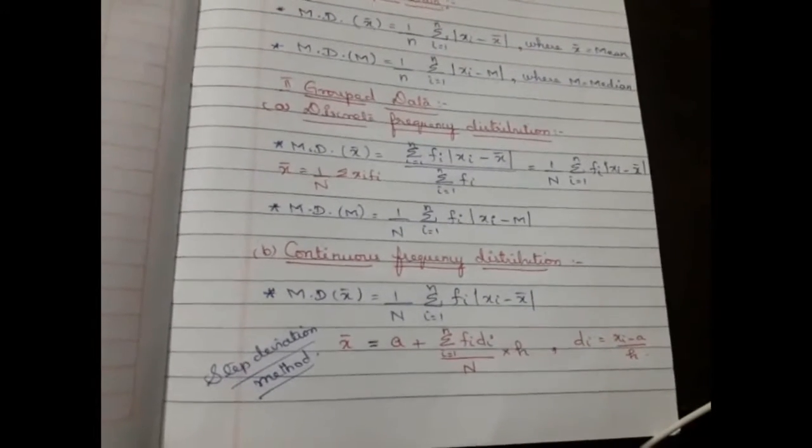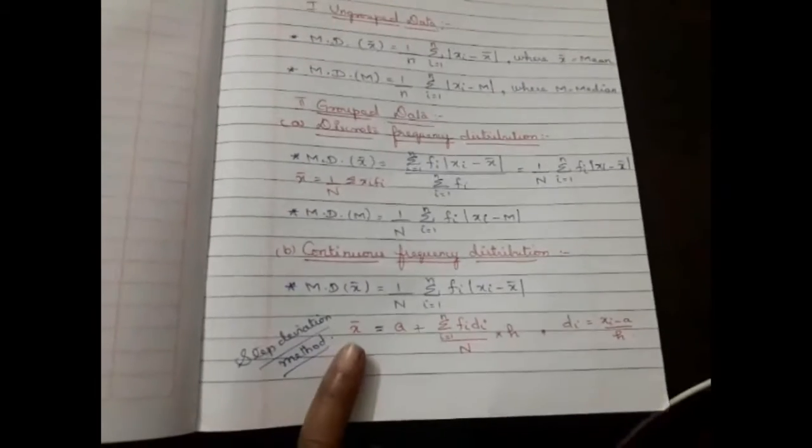And for median, we know we will arrange it in ascending order, find cumulative frequencies, and then take the observation which has cumulative frequency equal to or greater than n by 2, right? Then for continuous frequency distribution, we can go with the step deviation method or the normal direct method, summation f xi by summation f. And then last is mean deviation about median. For that we have to use this formula. So you have to remember all these formulas. With this we are going to solve problems now.